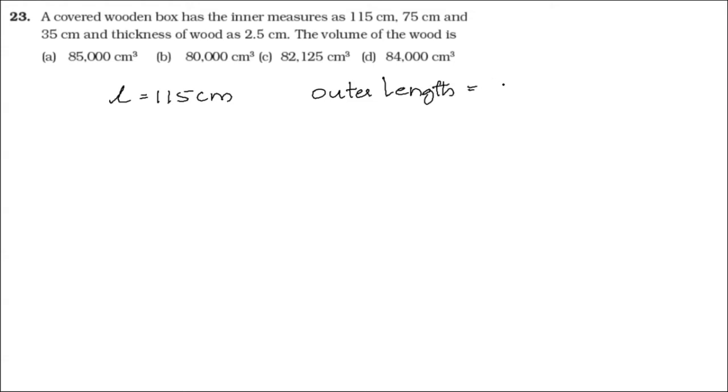Outer length will be, from one side there will be 2.5 plus the inner length, plus from the other side 2.5, so it becomes 120 centimeter. This is the outer length. When they give the inner length, we can find out the outer length.